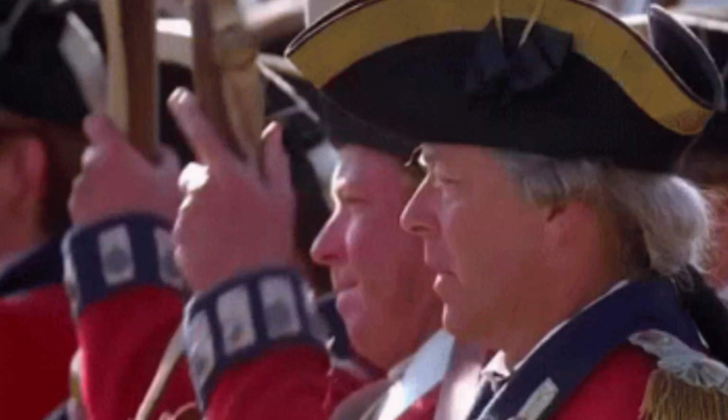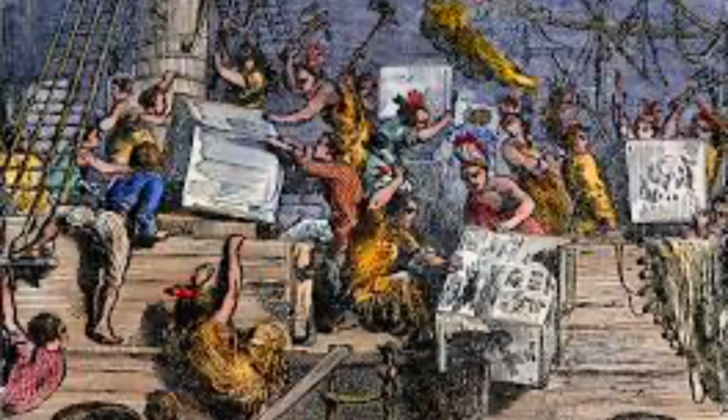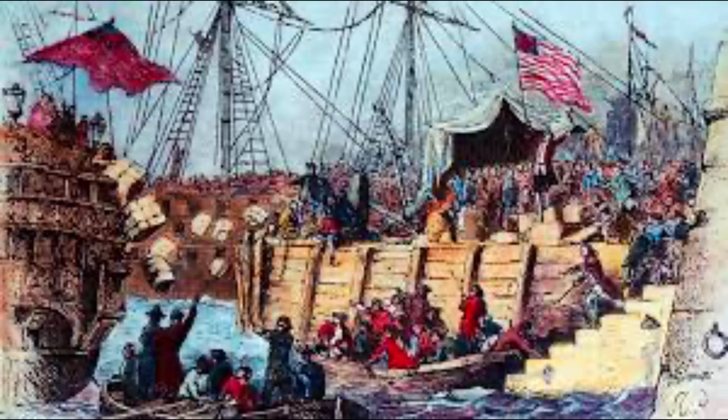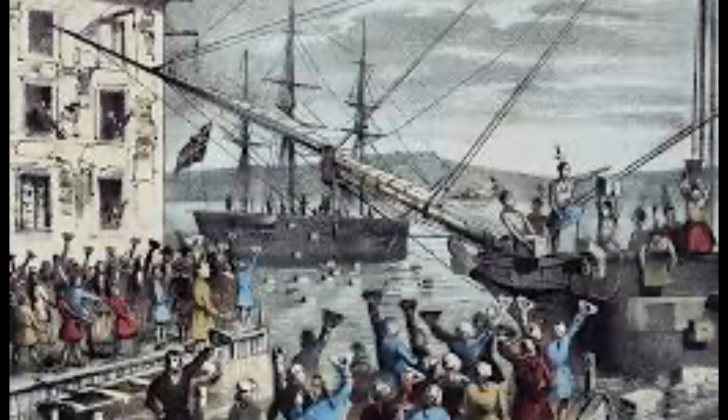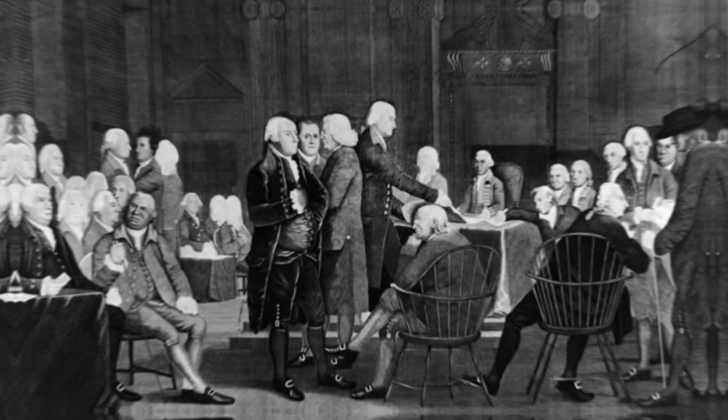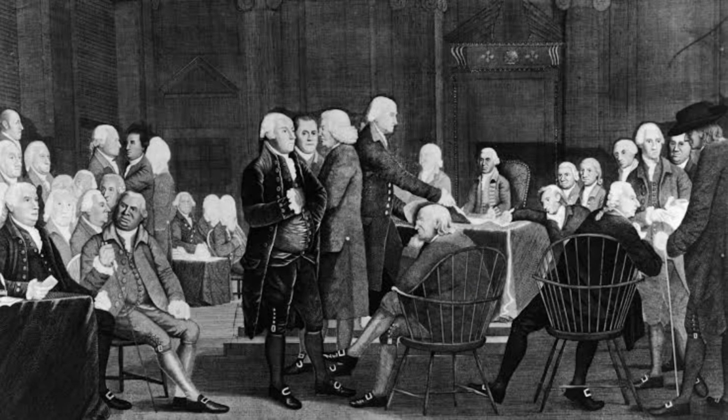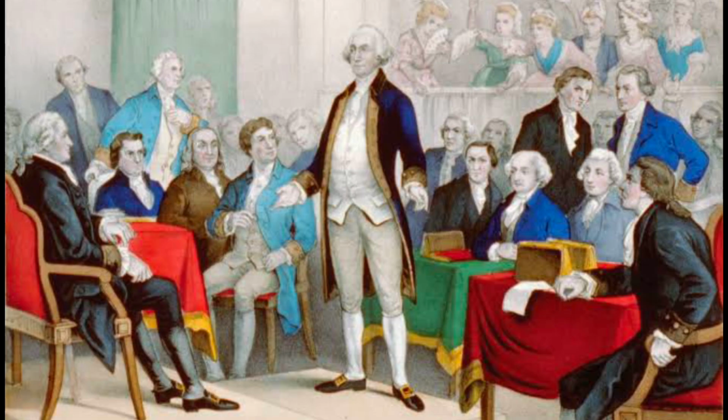be exploited. In 1773, a group of colonists staged the Boston Tea Party, dumping tea into the harbor in protest of British policies. The following year, representatives from the colonies met in Philadelphia for the First Continental Congress, where they began to discuss their grievances and plan a response.